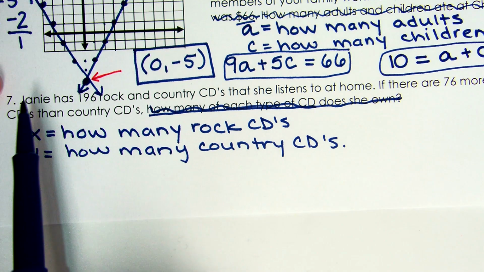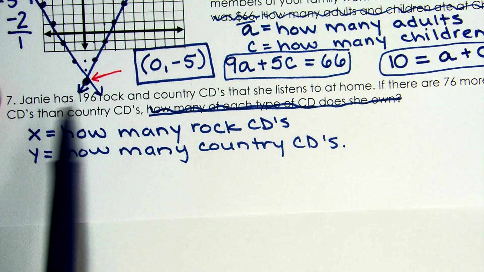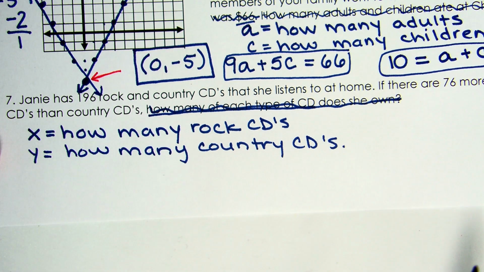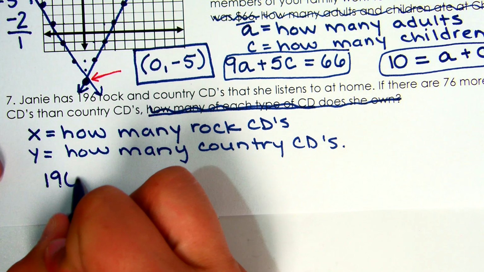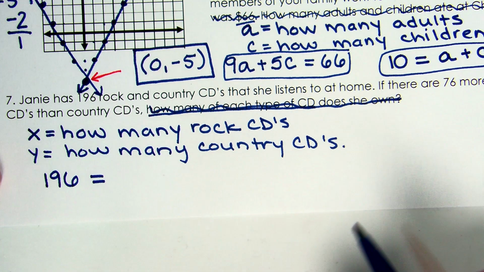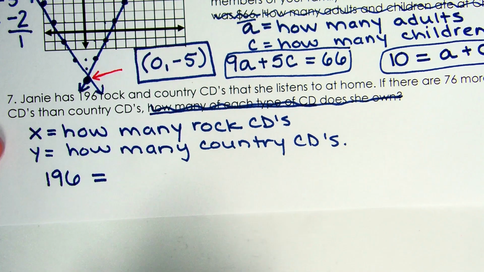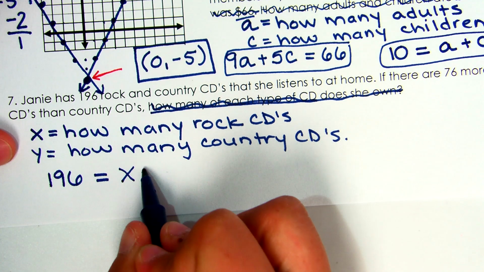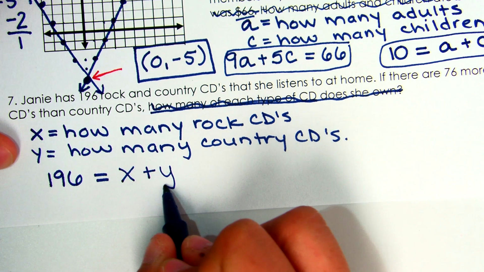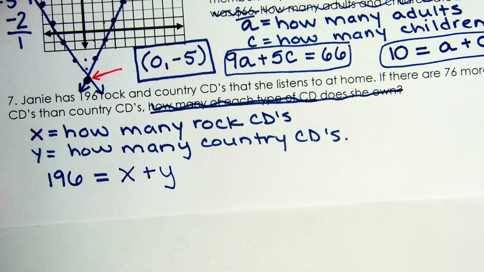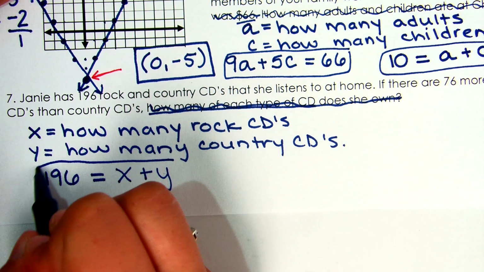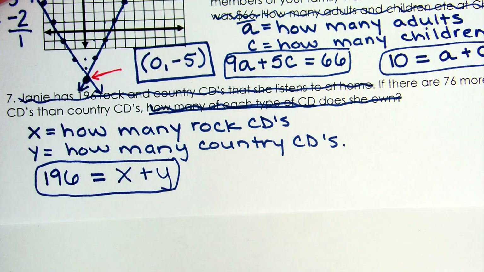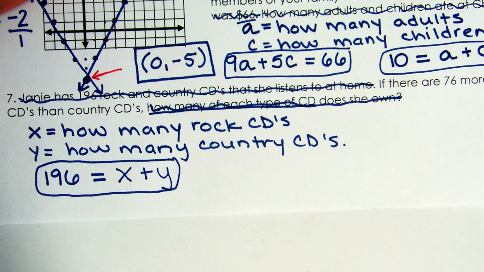My first part of my first sentence says Janie has 196 rock and country CDs that she listens to at home. 196 CDs total is made up of two kinds of CDs. So to make a total of 196, I need however many rock CDs plus however many country CDs to find out her total number of CDs. So this is going to be one of my equations. And I have now used the first sentence of my word problem. So the second sentence of my word problem is going to be my second equation.